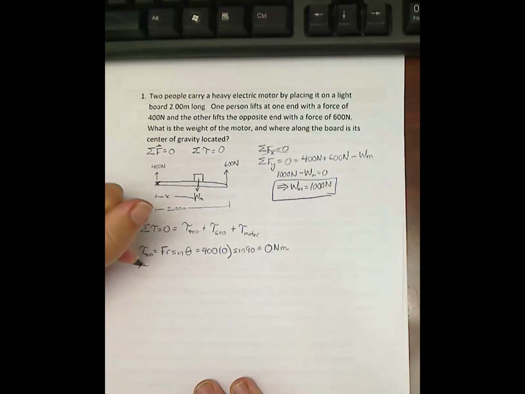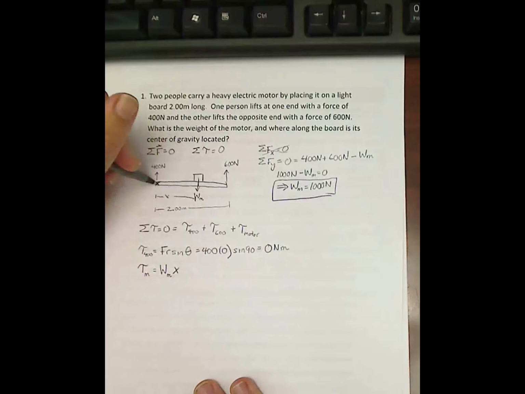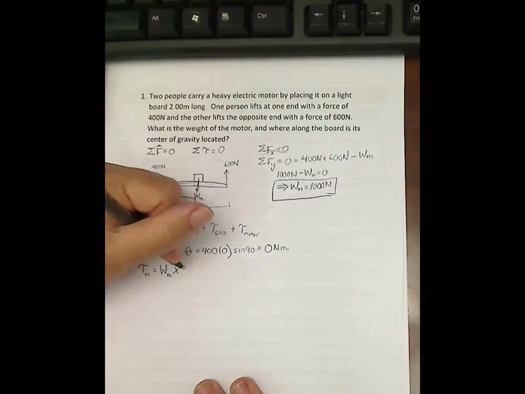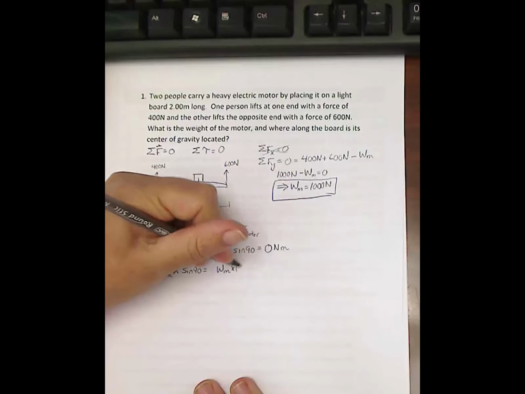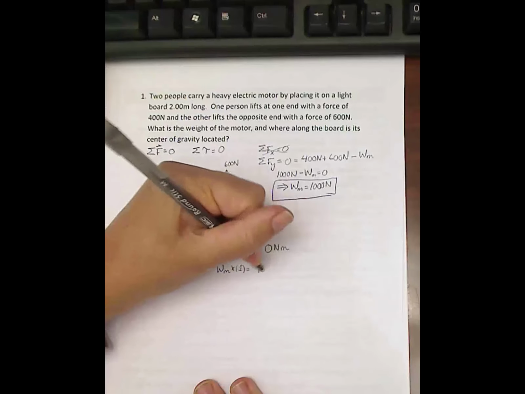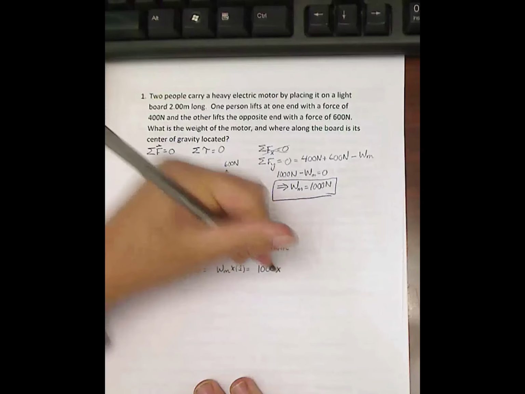Okay. The torque from the motor is going to be equal to the force of the motor, which is its weight, times its distance, which I don't know, times the sine of the angle between R, which is this line here, and F, which is the weight, and that's going to be 90 degrees. Okay, so I've got the weight of the motor times x times sine of 90, which is 1. So that's equal to 1,000 times x.